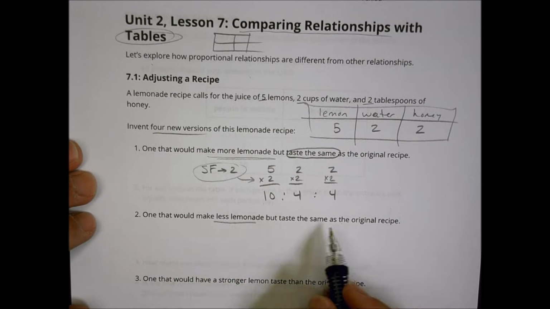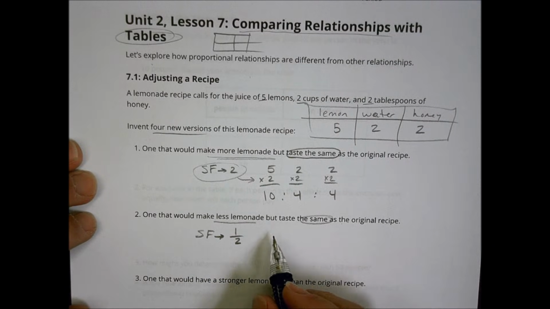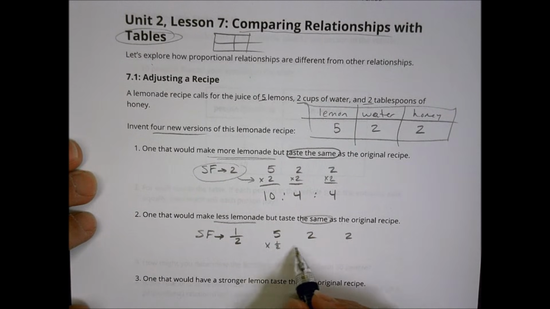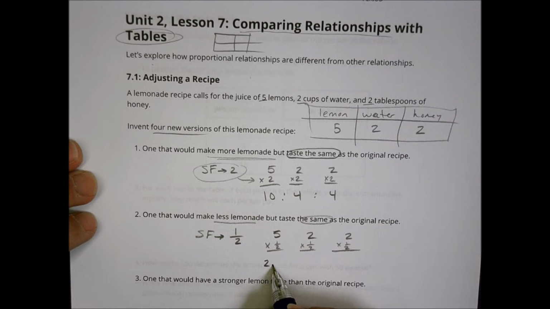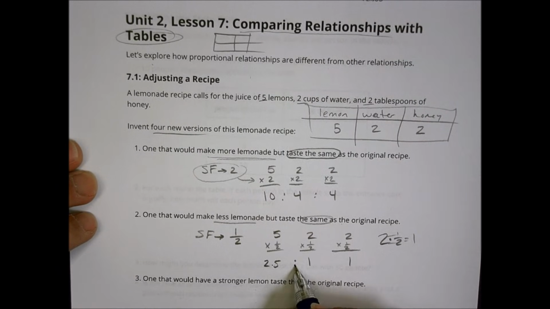If I wanted to make less lemonade but the same taste, then I would use a scale factor that would be less than 1. So I could use something like a half, right? I can cut everything in half. So I take my 5, my 2, and my 2, and I multiply them by a half. I know it's not set up as nicely as we might want to see it, but 5 times a half, or 5 over 2, becomes 2.5. 2 times a half becomes 2 over 2, which is 1, and that one is 1 as well. So my formula to make the same tasting lemonade, but less of it, could be 2.5 to 1 to 1.